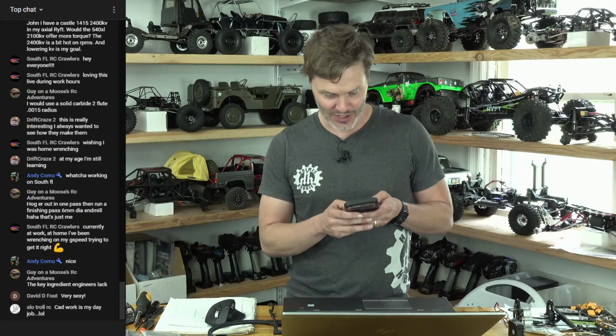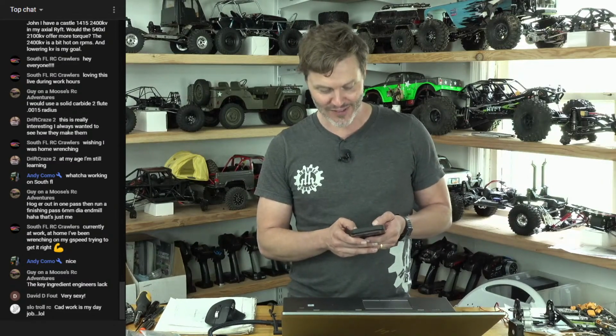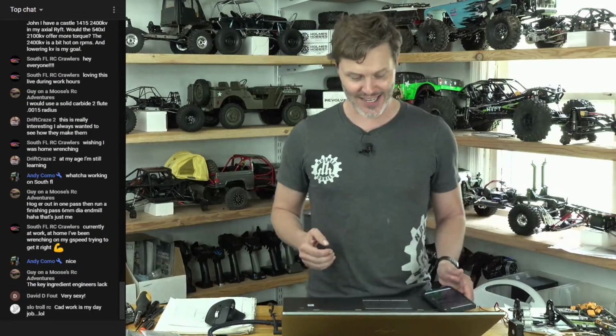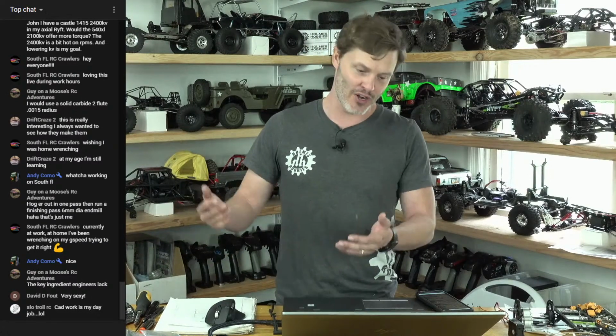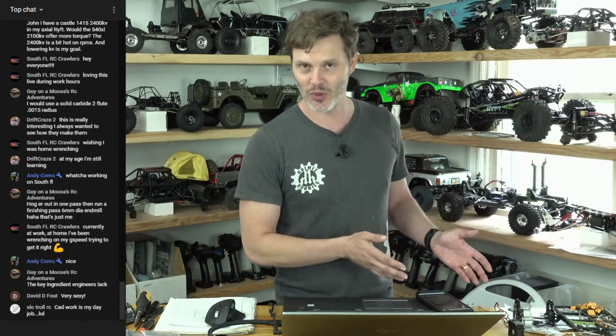Guy on a Moose's RC Adventures says: the machinist's worst enemy, the engineer. I've heard that a lot of times. I've got some engineer friends and some machinist friends, and there's always kind of that head butting between the two. The best machinists are the ones that know how to engineer, and the best engineers are the ones that are machinists. But in this day and age, usually people can't do both, because you spend all your life learning to be an engineer, and then once you're in that position, a lot of times you just don't get the ability to go into the machinist's room and work the machine.